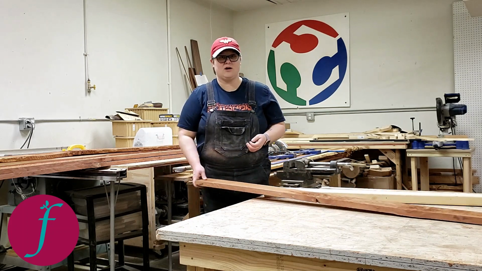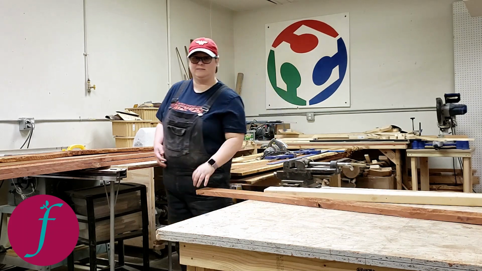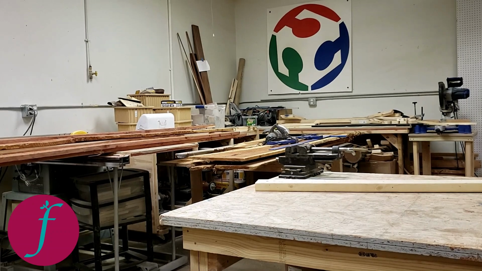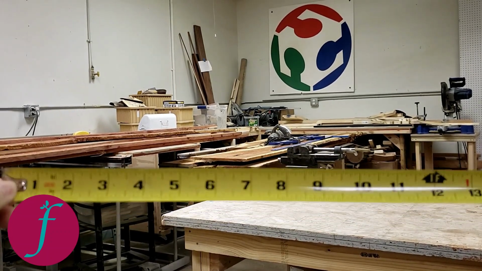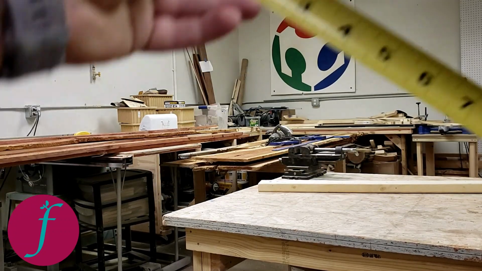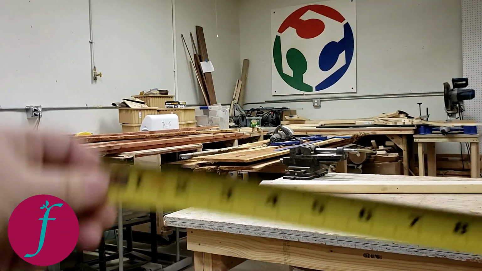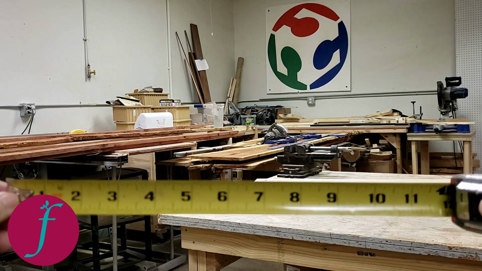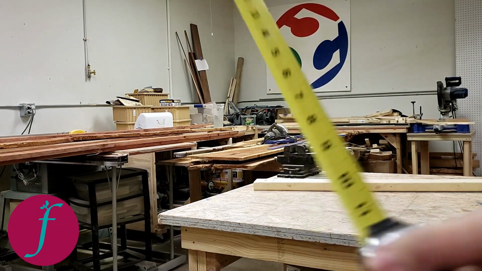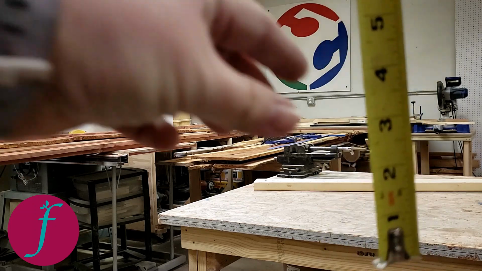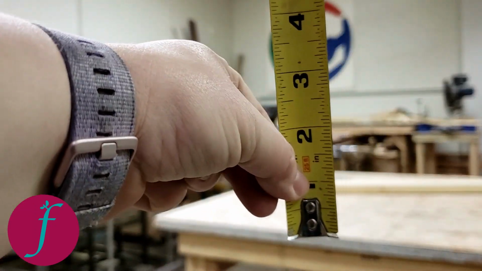All right, now let's talk about how to calculate board feet. When calculating board feet, what are we talking about? A board foot is something that is 12 inches wide by 12 inches long by just 1 inch high.